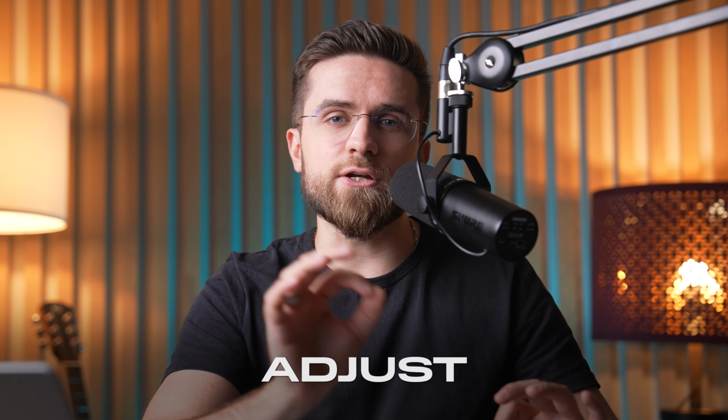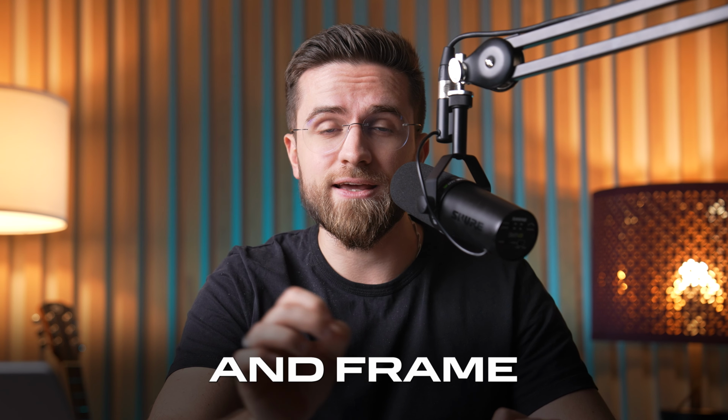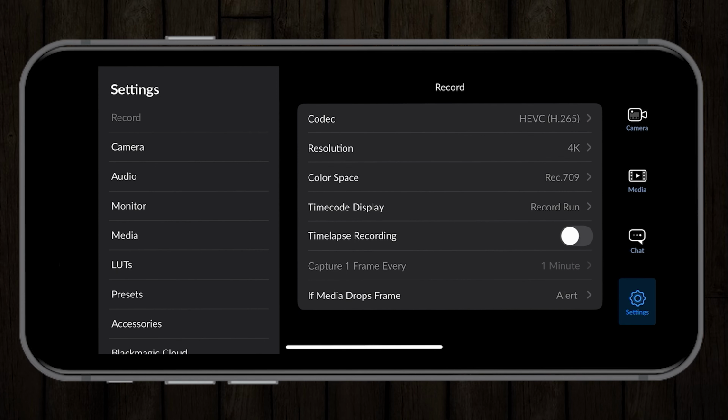On the app's interface, adjust the resolution, zoom, and frame rate to suit the specific video and shooting conditions. You will see options like HD, 4K, etc. This setting determines the number of pixels and directly affects image quality. The higher the resolution, the sharper the image, though it also means larger file sizes. I recommend always shooting in 4K.